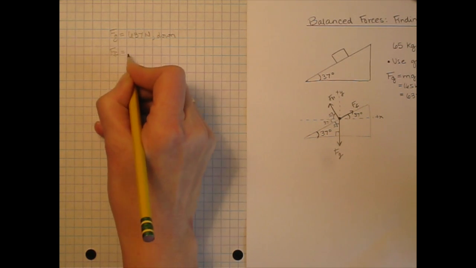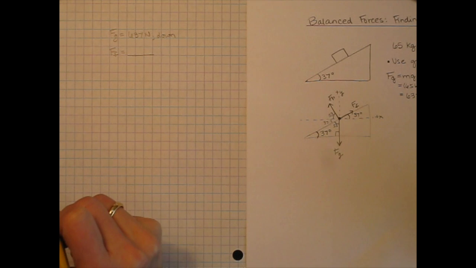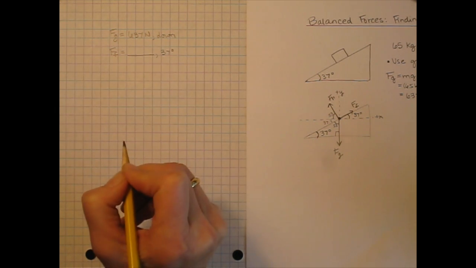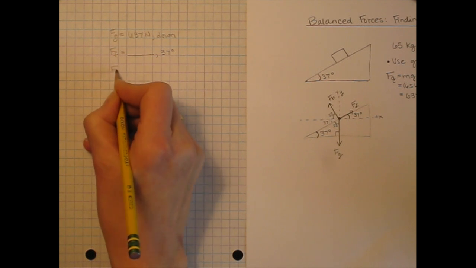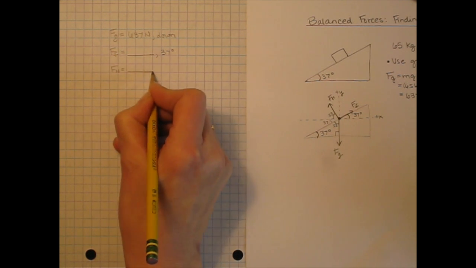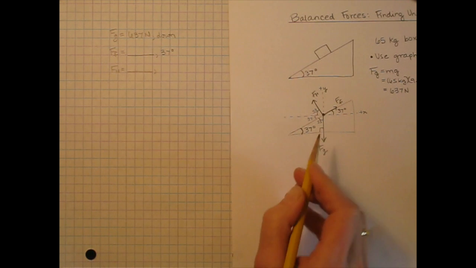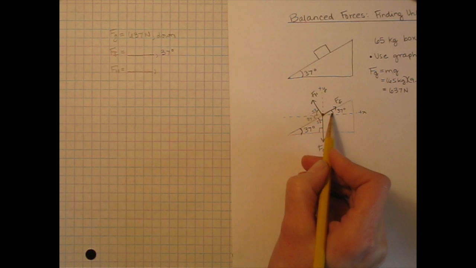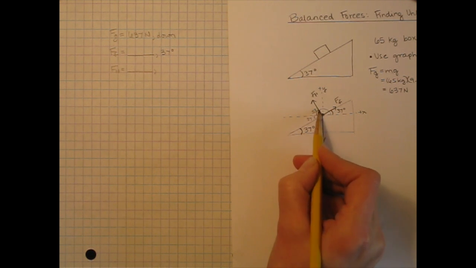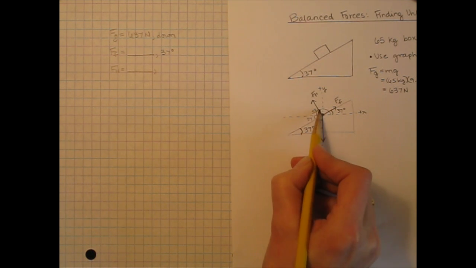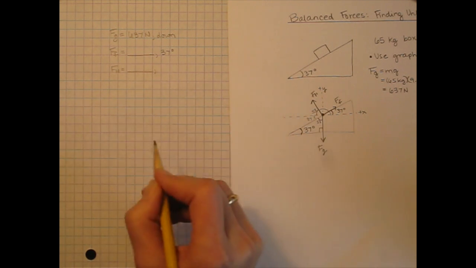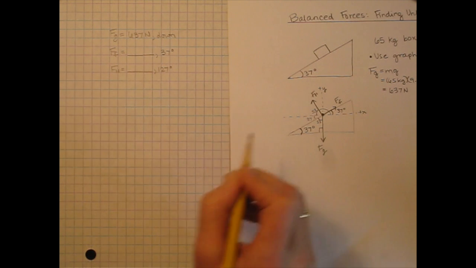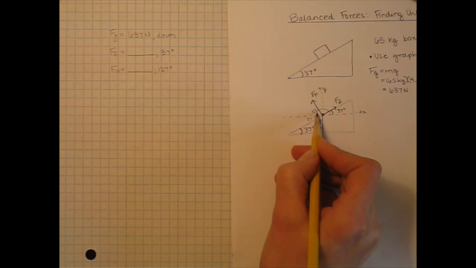I have the force of friction, which I don't know the magnitude, but I know that it's at an angle of 37 degrees. And I have the normal force, which also I don't know the magnitude. It's at an angle of 53 degrees in this little triangle, but if we wanted to give the angle from the positive x-axis, it would be 127 degrees. So that's 180 degrees minus 53.